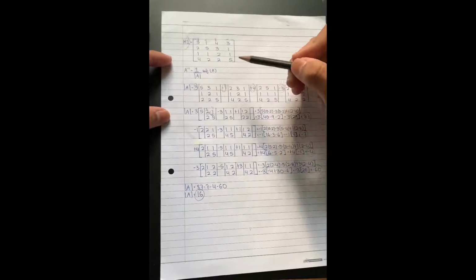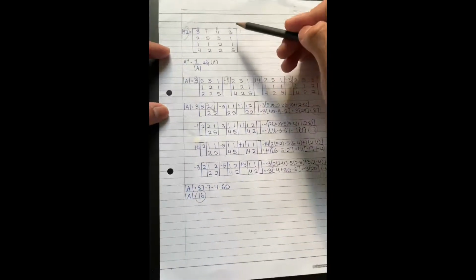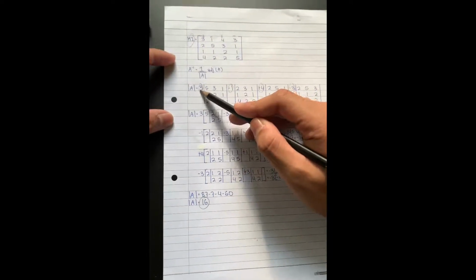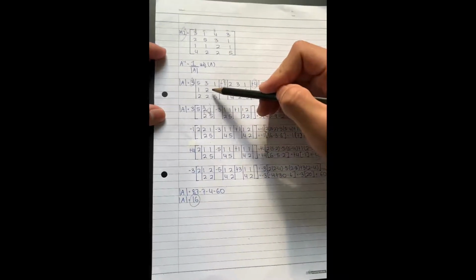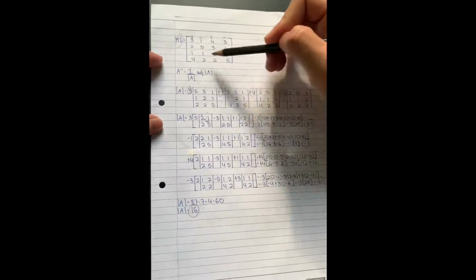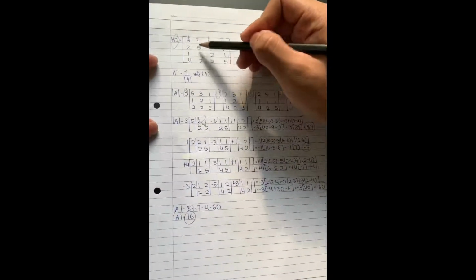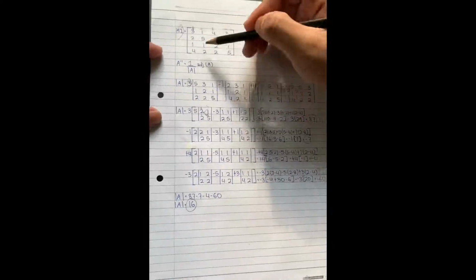I can choose any row or column in the matrix to find the determinant. So I choose the first row of the matrix. So it will be 3, and the minor of the matrix will be 5, 3, 1, 1, 2, 1, 2, 2, 5. And for the negative 1, 2, 3, 1, 1, 2, 1, 4, 2, 5. And positive 4, 2, 5, 1, 1, 1, 1, 4, 2, 5. And for the negative 3, 2, 5, 3, 1, 1, 2, 4, 2, 2.